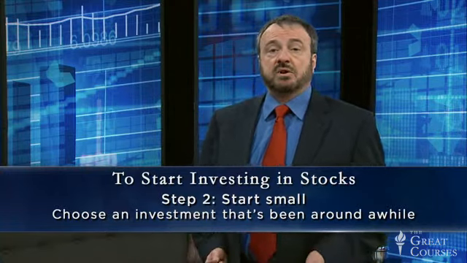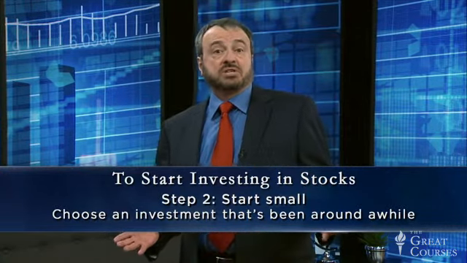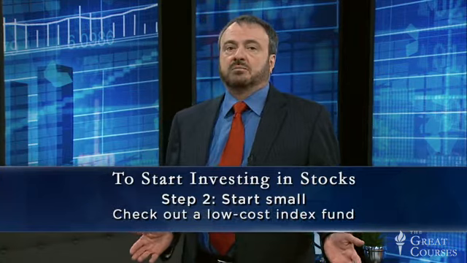You'll probably want to start small and choose an investment that's been around a while and has plenty of investors already. Remember Lesson 13 and check out a low-cost index fund. The Vanguard Group alone has several with minimum investments as low as $3,000, and just about all of the big firms offer something similar. With an index fund, you'll get diversification on the cheap, and you'll guarantee that you'll earn about what the average investor in stock earns. In fact, you'll beat most of them because most investors will pay more transactions costs than you will.